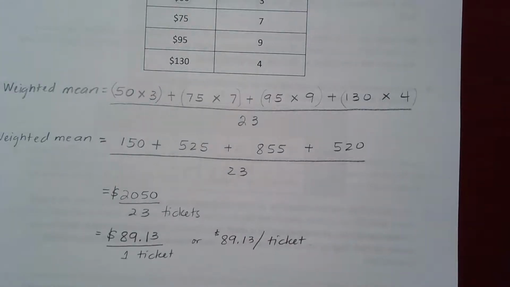Okay, so to summarize, I'll give you a moment to copy that down. If you're copying this down, if you have any questions, please type it into the live chat or some kind of a comment.